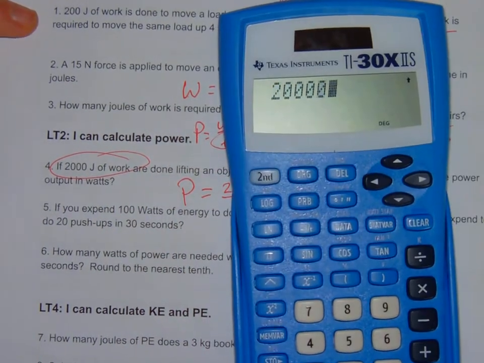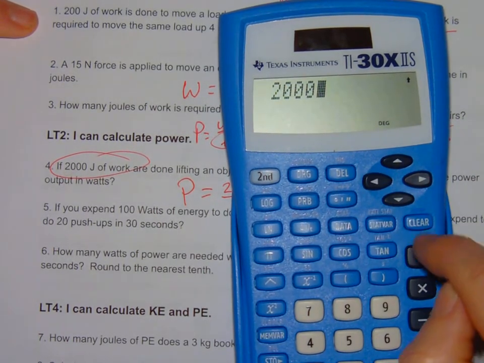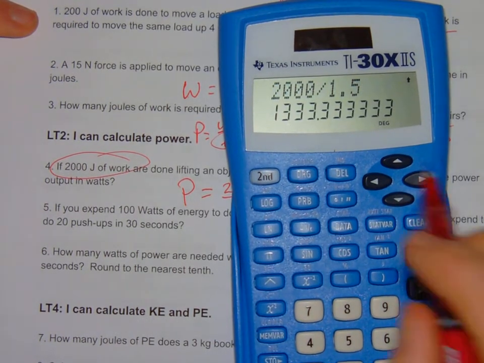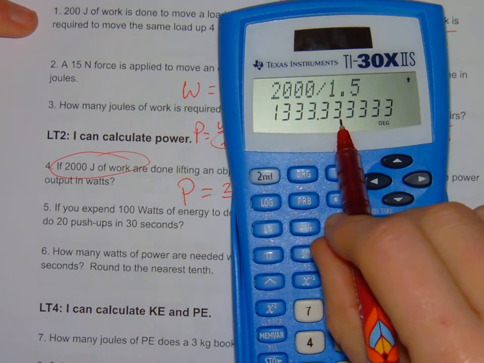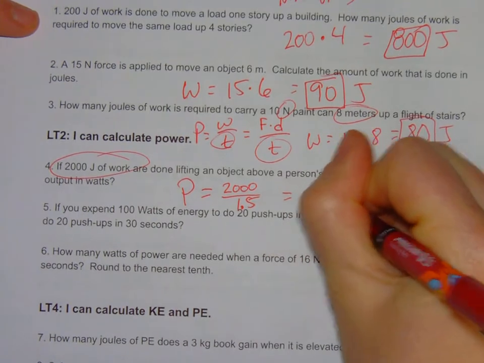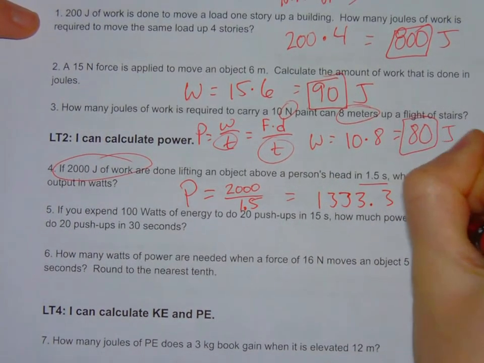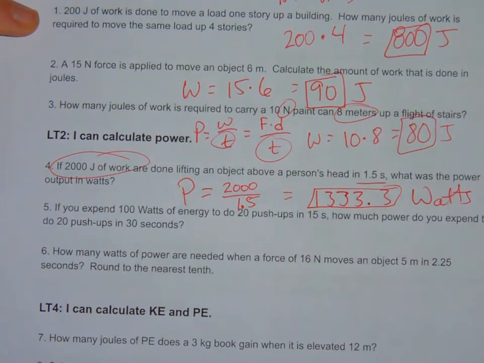The answer is, we're going to round to the tenth, which means we keep this spot, and the 3 to the right says you will stay a 3. You will not bump up to a 4. So 1,333.3 watts, because watts are the unit for power.